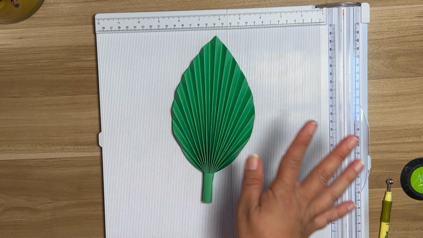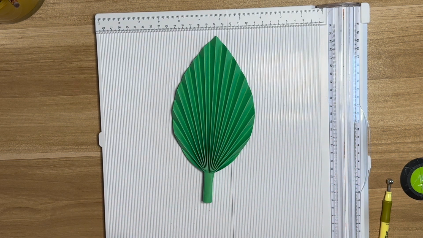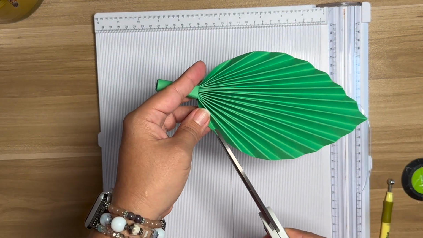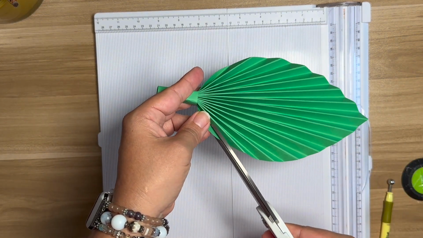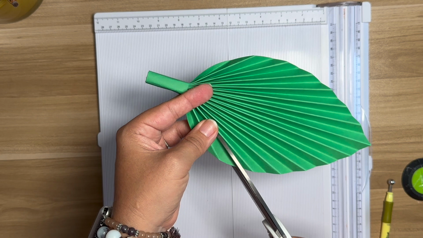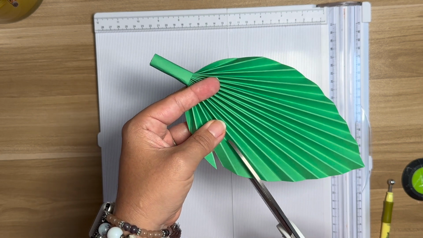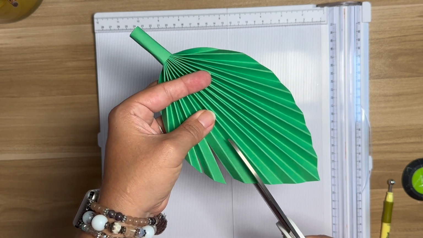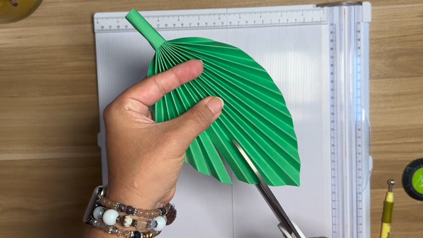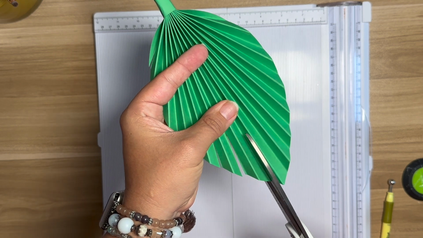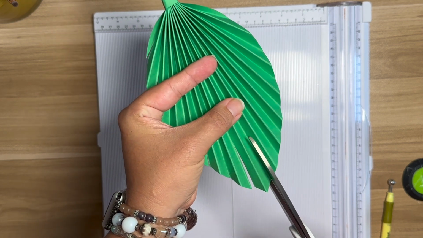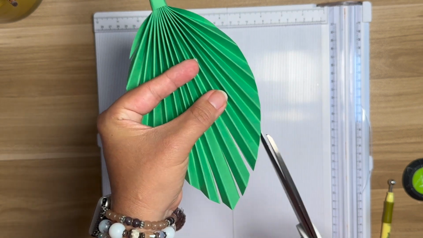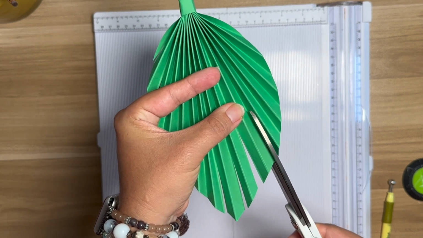Now you can leave it like this, or if you wanted to give it a little look at the creases, you are going to cut. Up to you how far down you want to go. Just follow that crease line and cut there.